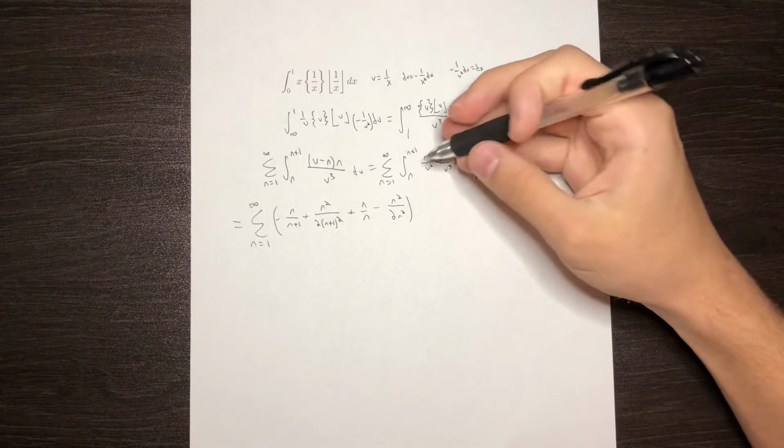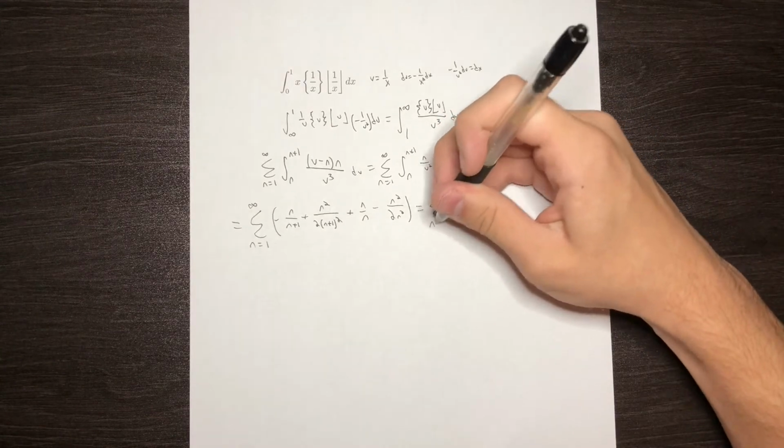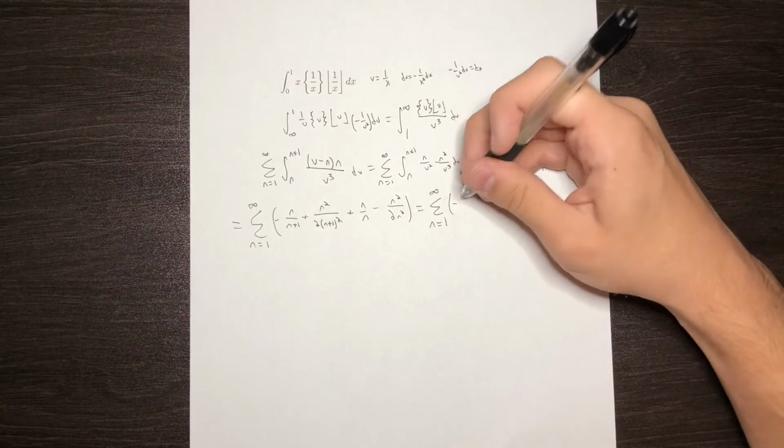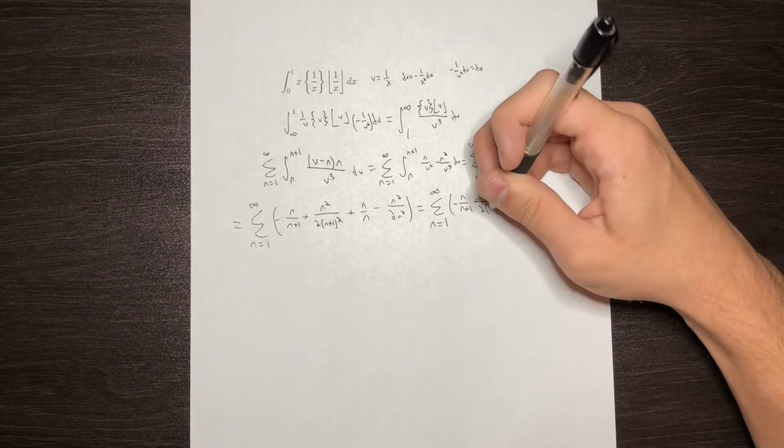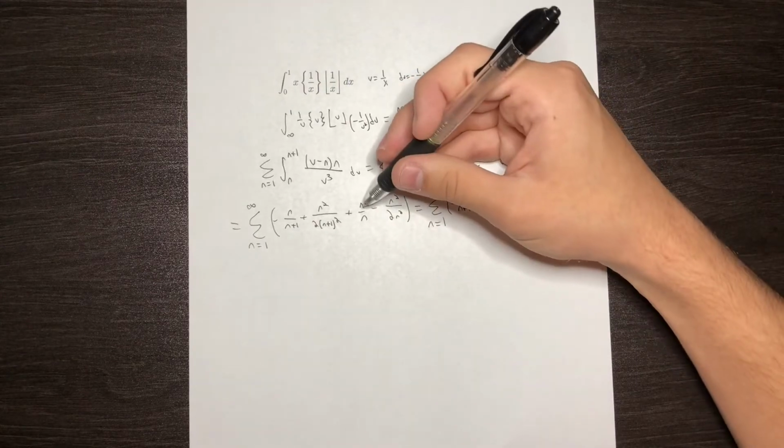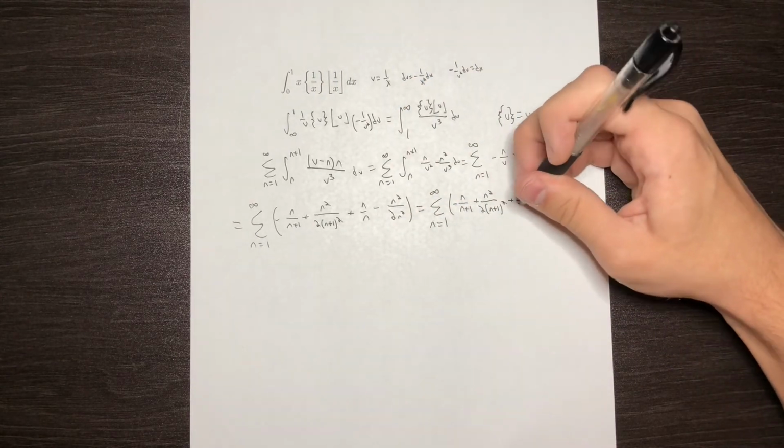We see this simplifies a decent amount, so we can rewrite this as a sum from n equals 1 to infinity of negative n over n plus 1 plus n squared over 2 times the quantity n plus 1 squared. And this will become 1, and this is minus 1/2, so we have plus 1/2.